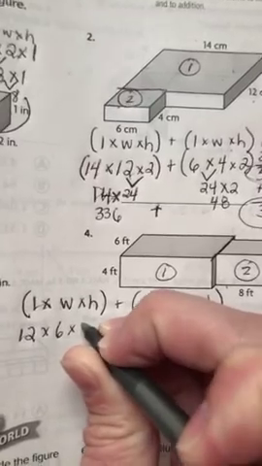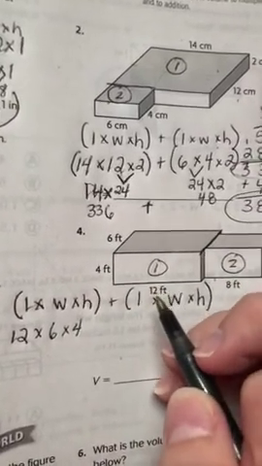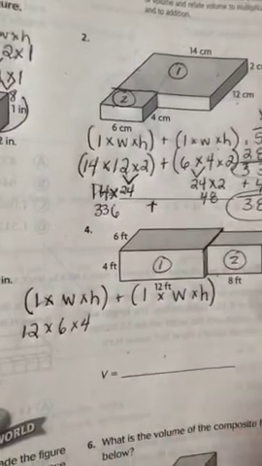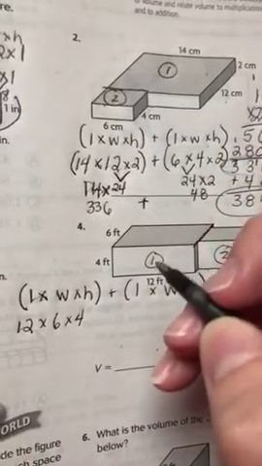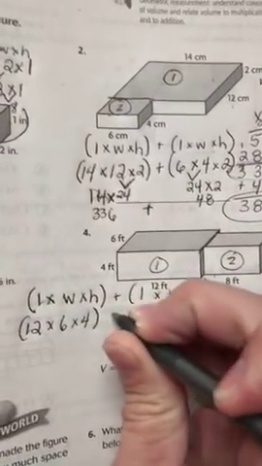Good job, Ava. It doesn't matter what number, what order I put these in. If I accidentally said 6 times 4 times 12, it does not matter the order in which you put them in, because you're still going to end up with the same volume. The order of the factors does not make a difference whatsoever.